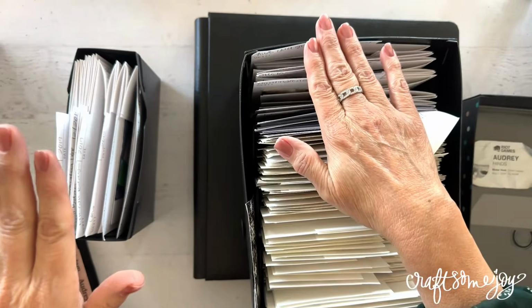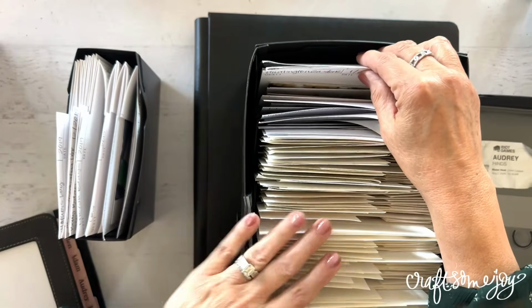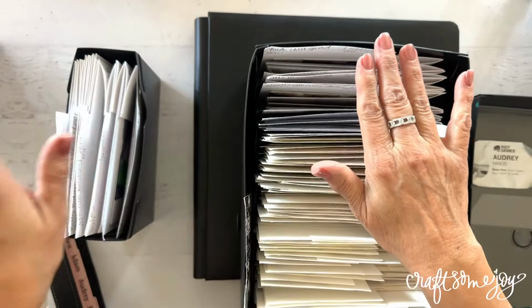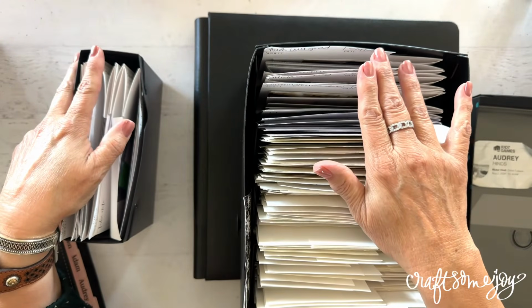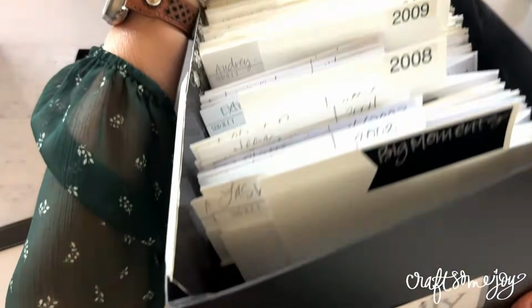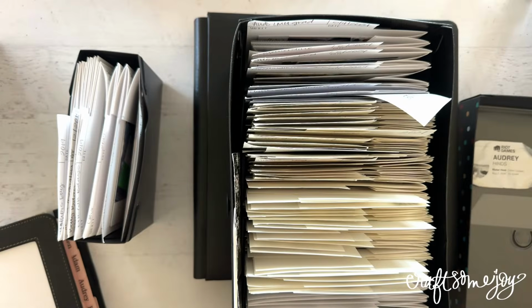And you make the decisions when you're going through your photos, which photos are going to go in your family box, which photos are going to go in your kids' boxes. Okay, so I have boxes for my family. I have boxes for Ellen, Adam, Audrey, and Eric. So they're all listed over, all on my shelf.